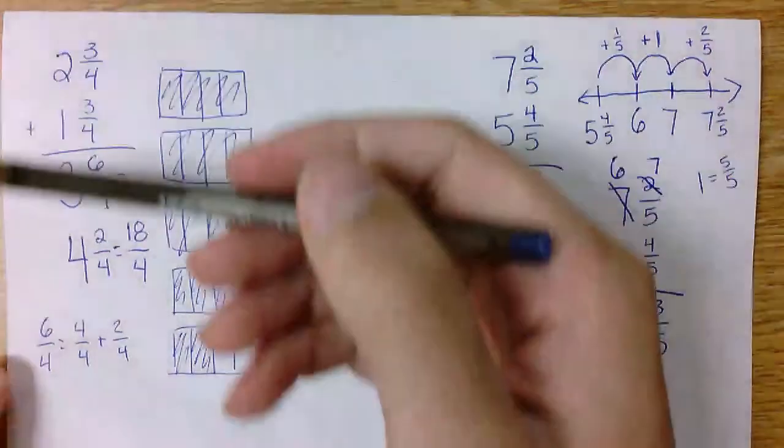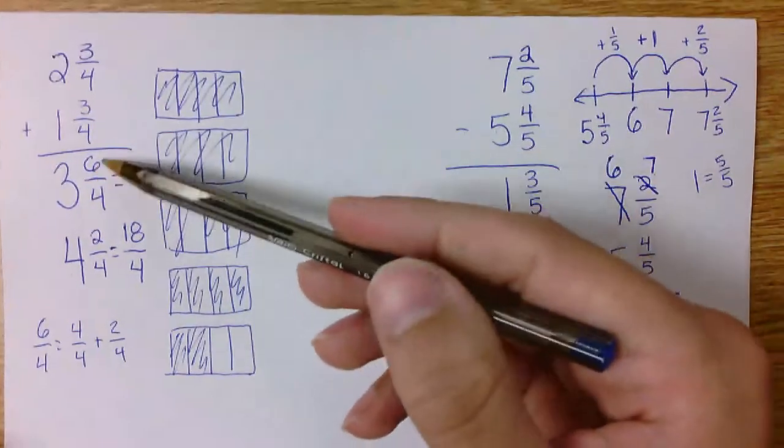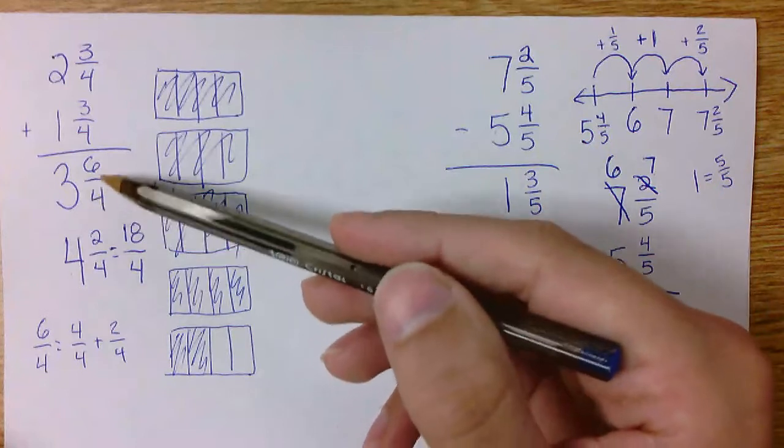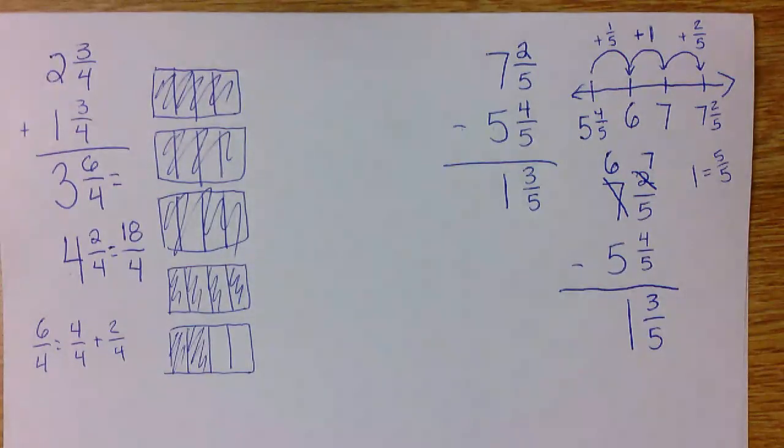For addition, it's pretty straightforward. You just may have to do some regrouping because we may get a fraction greater than 1 here. So we may have to bump up those whole numbers.